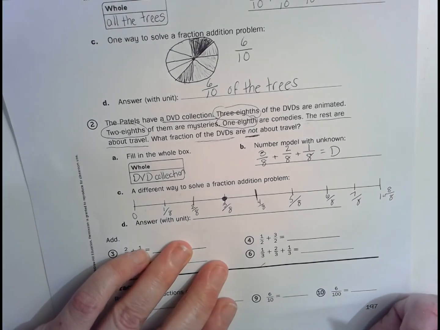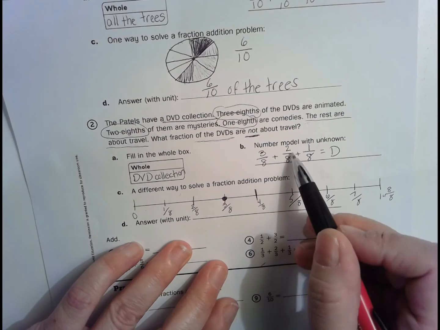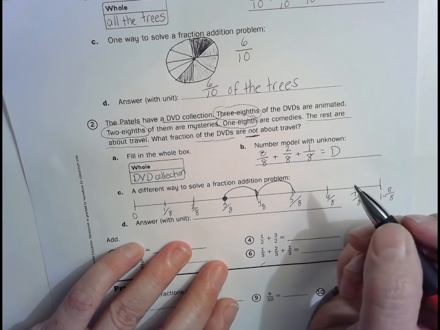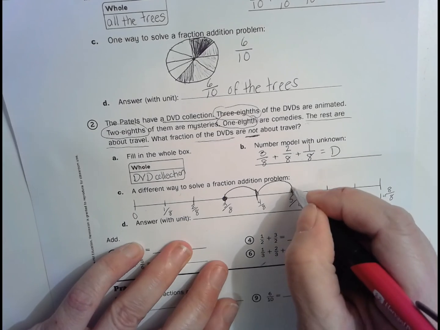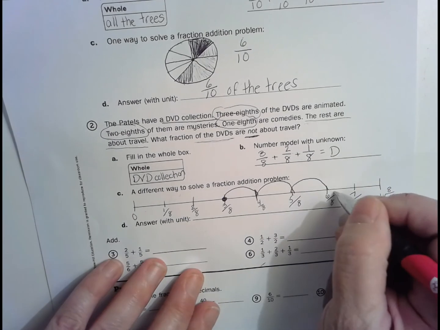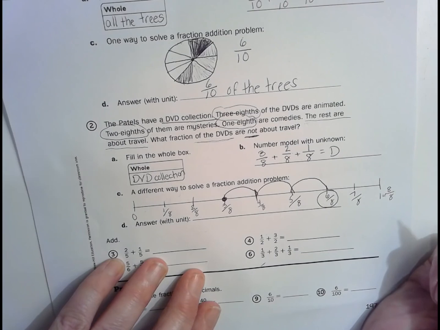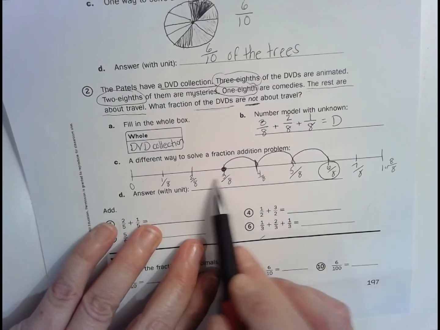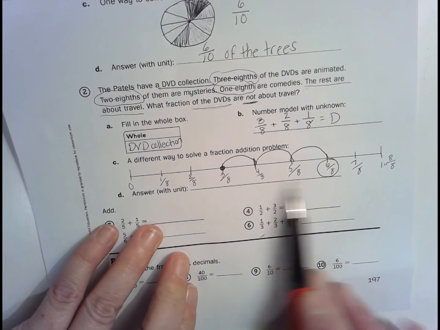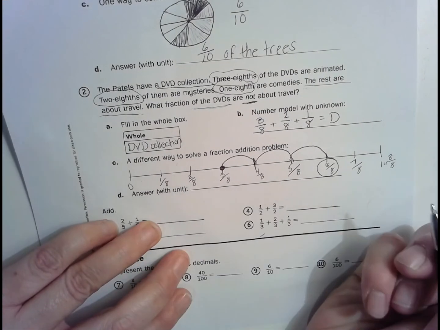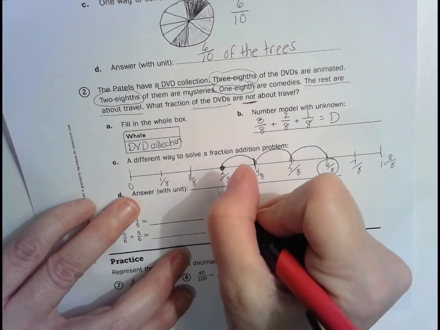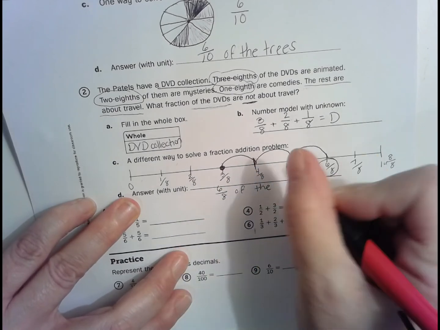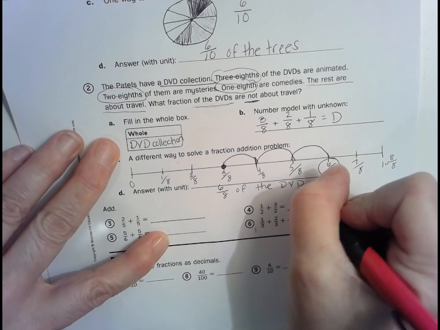and then 3/8 plus 2/8. So 1, 2, and then plus another 8 is 3, and that means that's going to equal 6/8. Okay, so I wrote over here, and I kind of messed that line up a little bit, so I'm just going to write the answer underneath, and it's going to be 6/8 of the DVD collection.